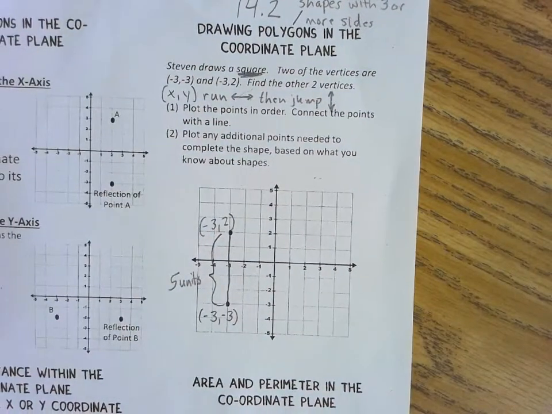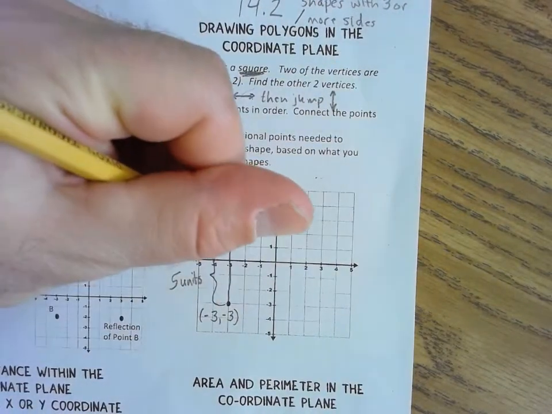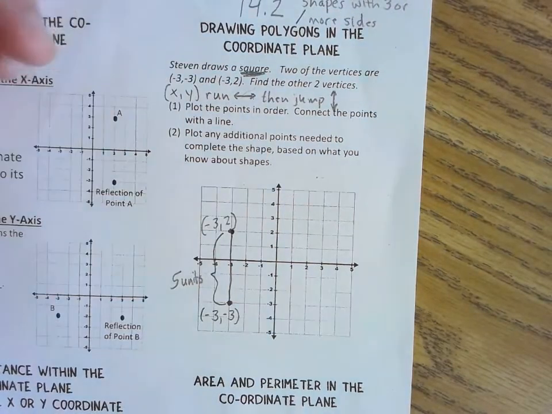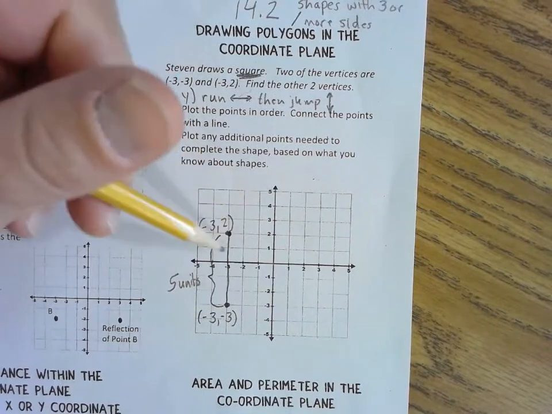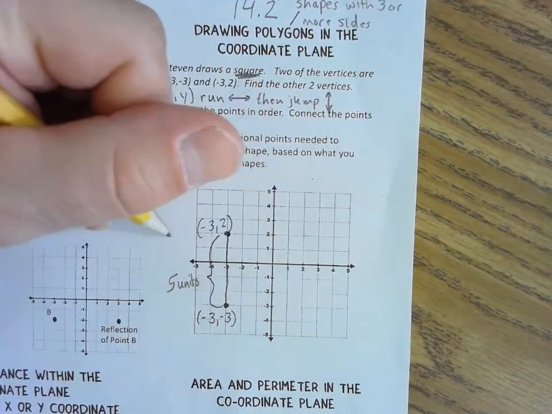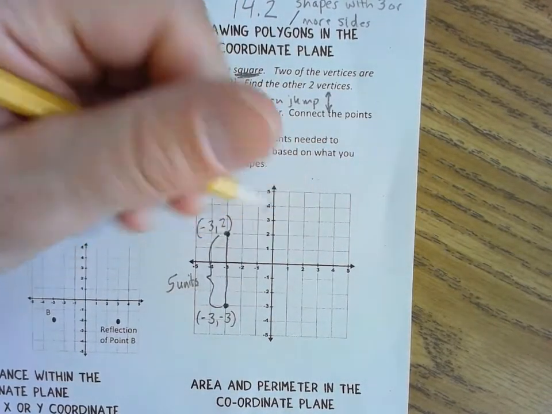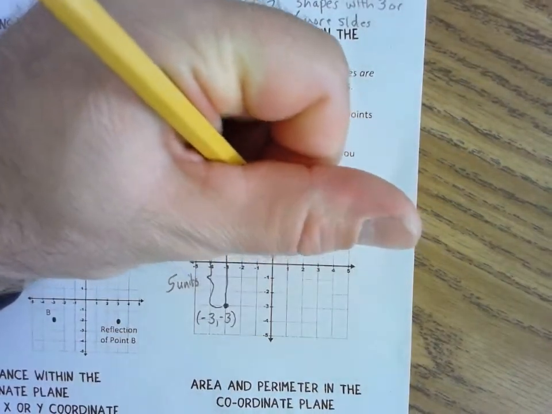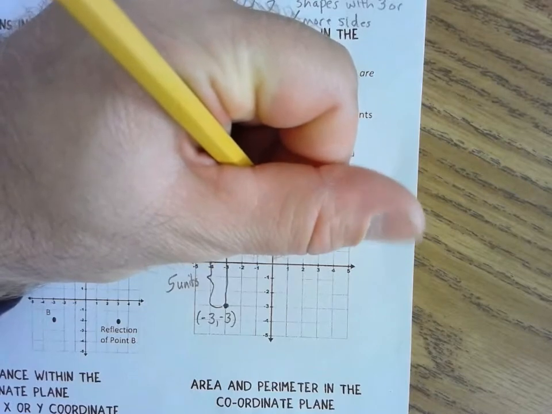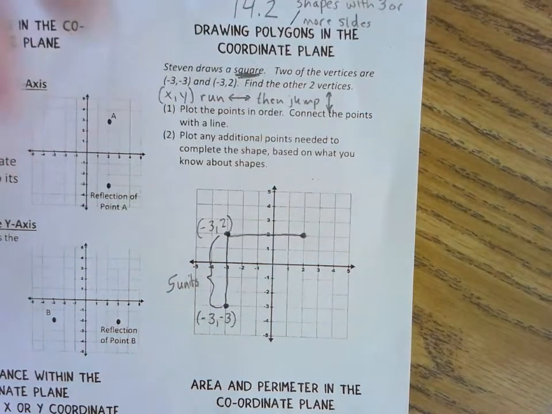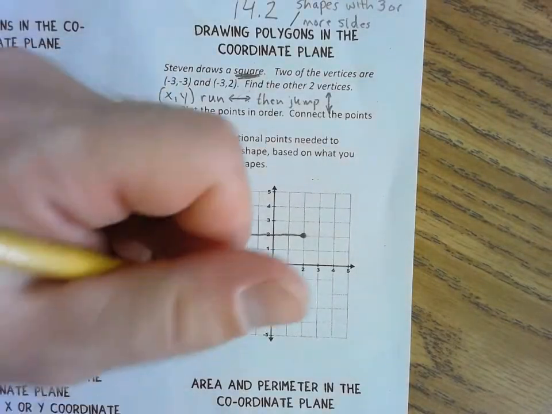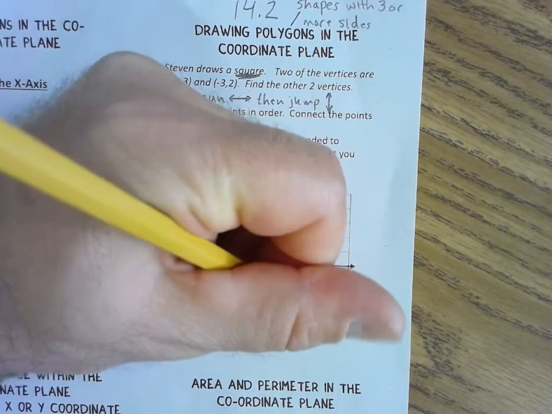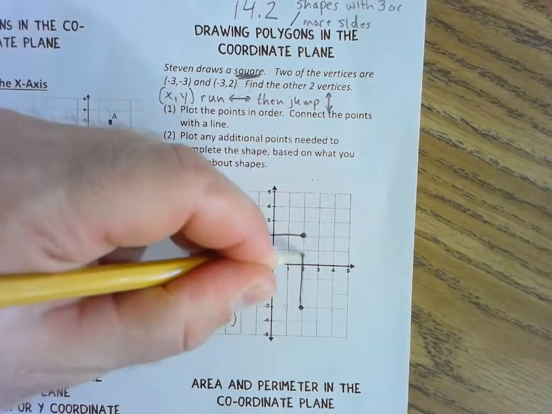Alright? Now, we got to figure out where would our other two vertices be. Okay, so I know that this is a square. Since they don't want us to graph it out here, they're wanting us to graph it over here. 1, 2, 3, 4, 5. On the test, you're not going to have a problem like this. They're going to give you all the ordered pairs for you to graph. Okay, so this would be 1, 2, 3, 4, 5, and now I just connect my dots. Okay.